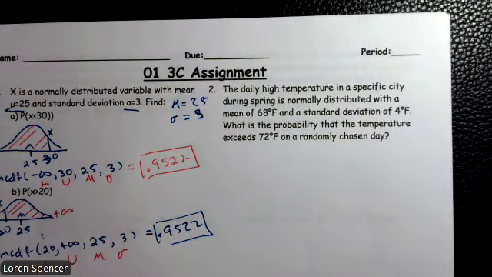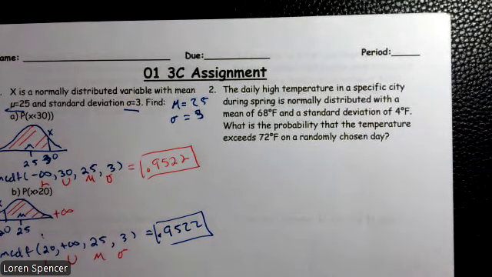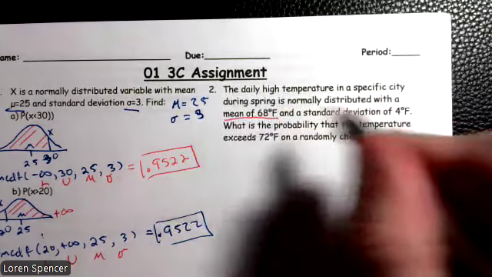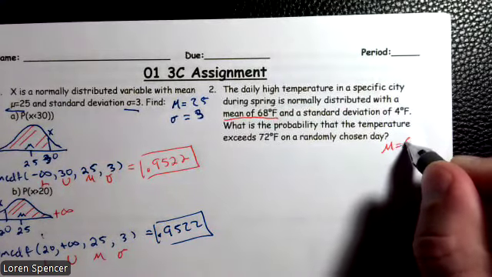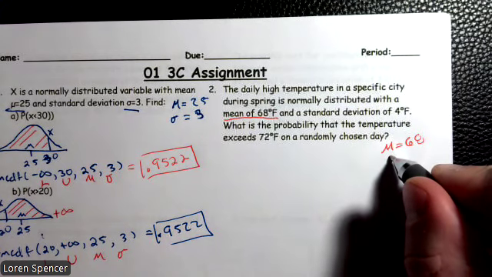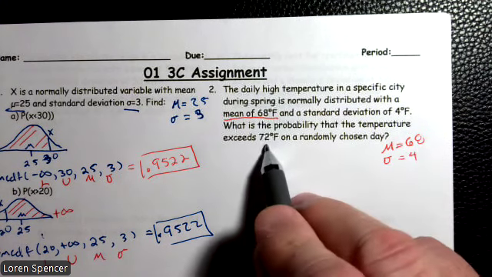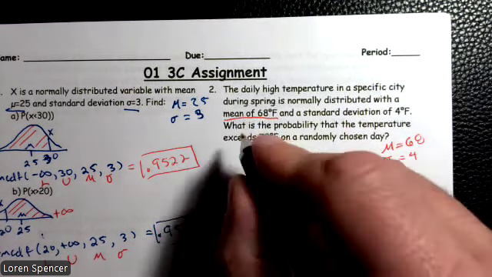All right. Number two, the daily high temperature in a specific city is normally distributed with a mean of 68, so mu equals 68, and a standard deviation of 4. What is the probability the temperature exceeds 72 degrees?